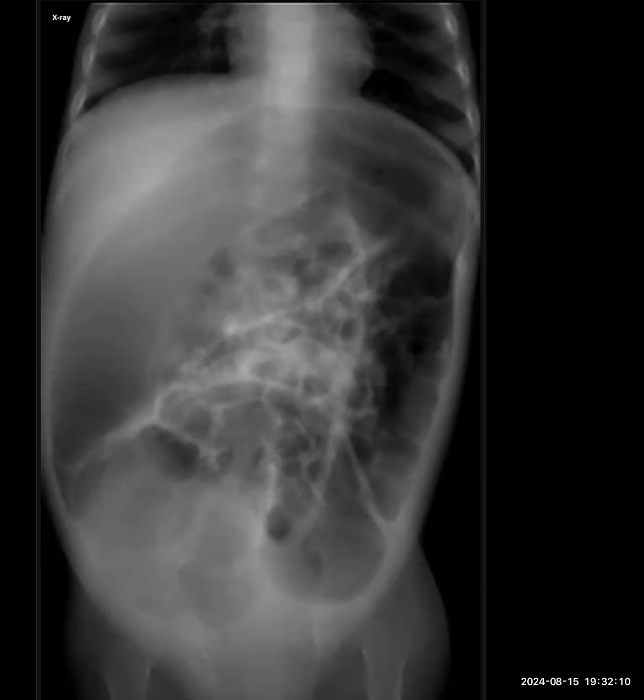Okay. I think this is a case of sigmoid volvulus. I do not see any air within the bowel wall or pneumatosis intestinalis. I do not see any pneumoperitoneum or portal venous gas. So I suspect this is a case of sigmoid volvulus, and I would go ahead and do a CT contrast CT abdomen for this patient.